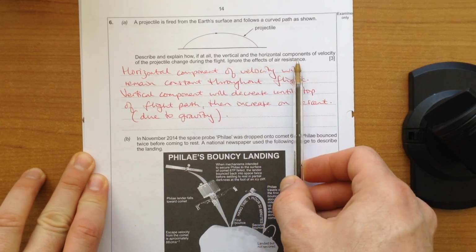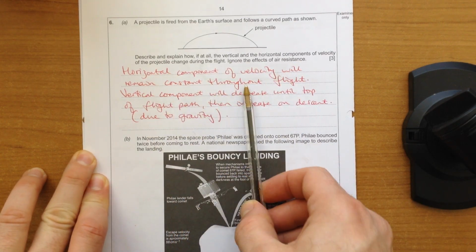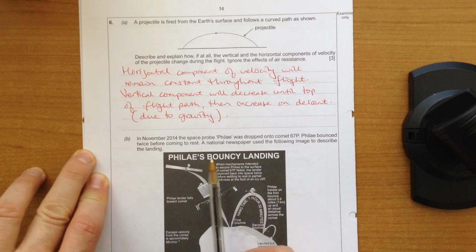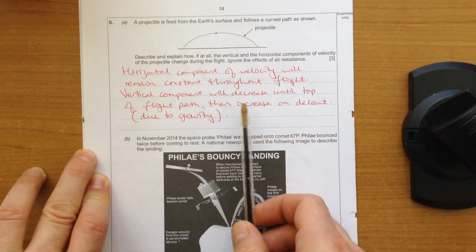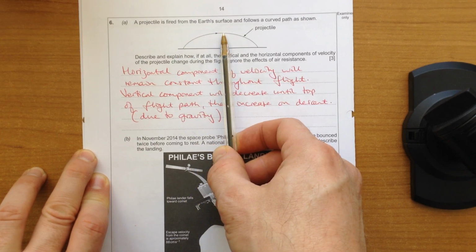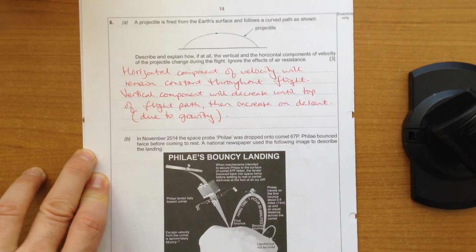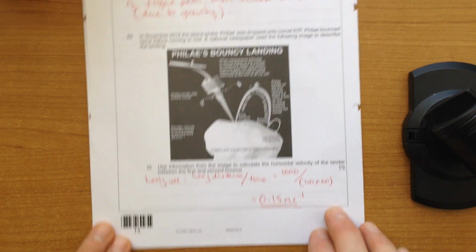Well, because we can ignore air resistance, the horizontal component of velocity will remain constant throughout. Right, that's 1 mark. And then, of course, because of gravity, the vertical component will decrease on the way up to the top of the flight, and then it will increase on the way back down, and that's due to gravity. So that's a nice, easy 3 marks.